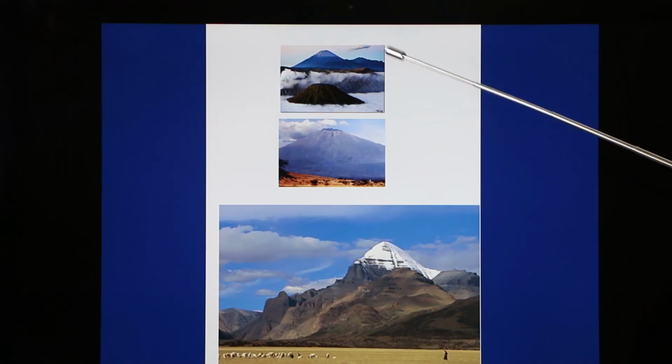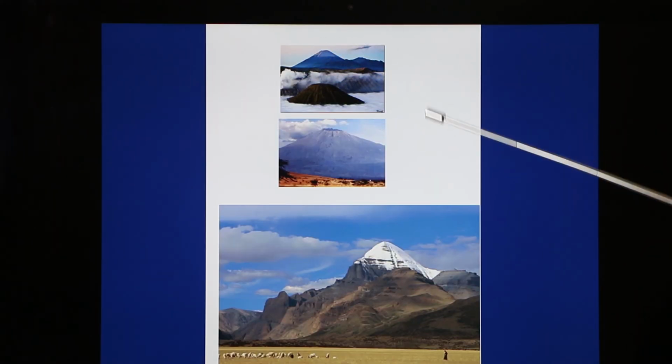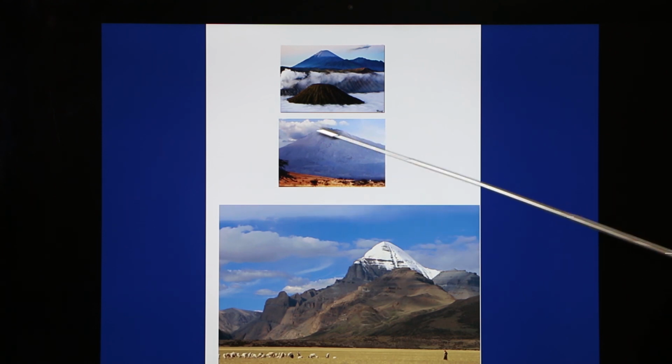If we go to Kailash, just south of it is another mountain called Meru, right on the banks of Manasarovar. But if we go to Java, there is a mountain called Sumeru. And if I go to Africa, there is a mountain called Meru.